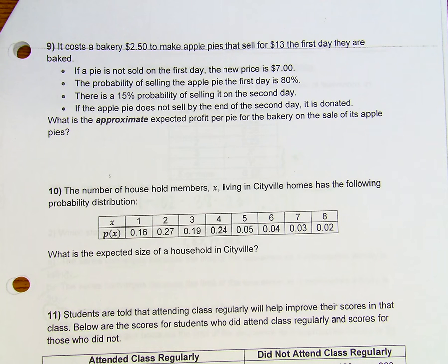Question number 9 says it costs the bakery $2.50 to make apple pies that sell for $13 the first day they are baked. Below it says if a pie is not sold on the first day, the new price is $7. The probability of selling the apple pie the first day is 80%. There is a 15% probability of selling it on the second day. If the apple pie does not sell by the end of the second day, it is then donated. What is the approximate, so that means rounding, expected profit per pie for the bakery on the sale of its apple pies?